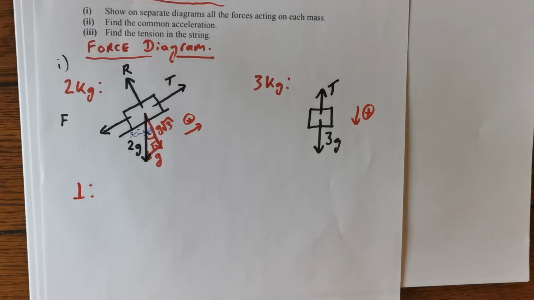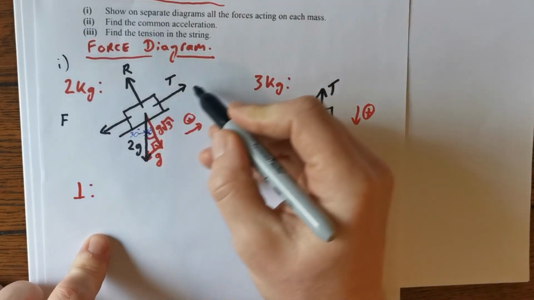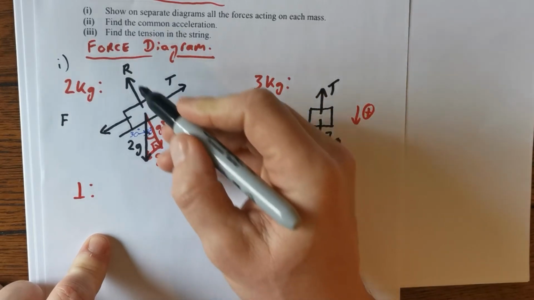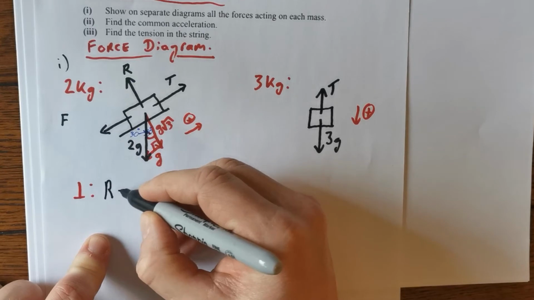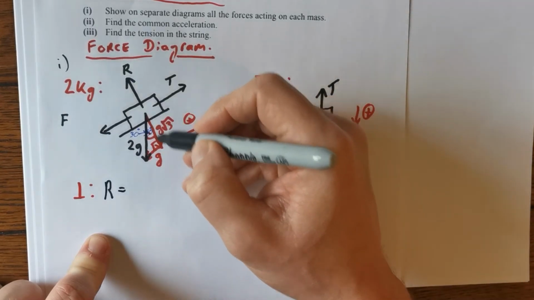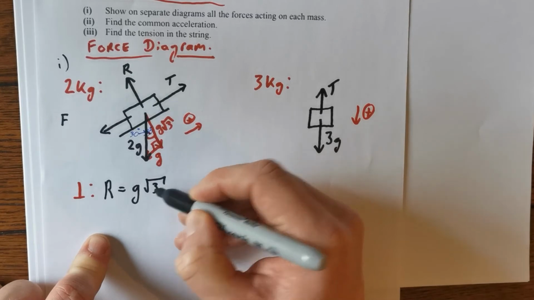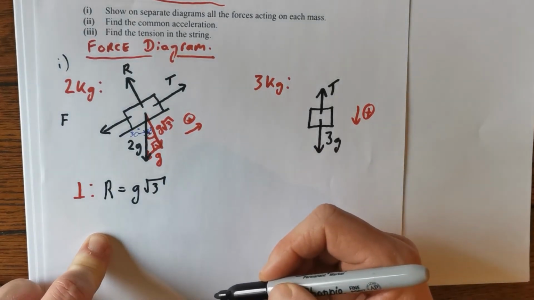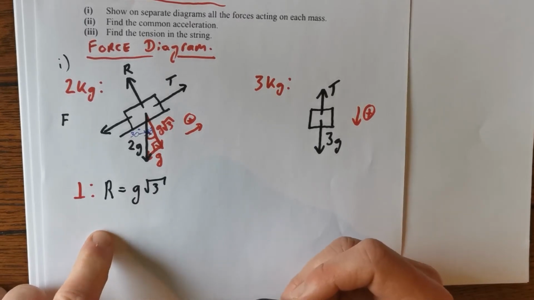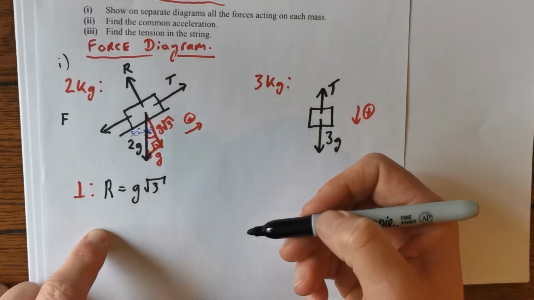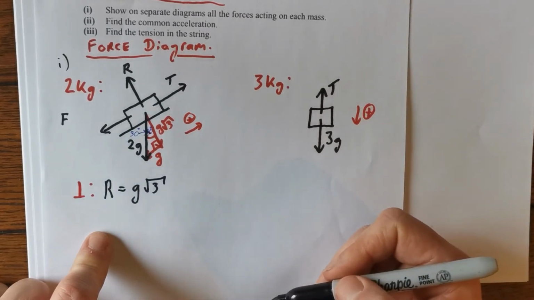So perpendicular to the plane, there's no acceleration perpendicular to the plane. The only acceleration is happening parallel to the plane, which means the force up away from the plane, the normal reaction there, must equal the force down into the plane, which is g root 3. So that's the normal reaction. We have a value for the normal reaction, and that's a constant. The normal reaction here is g root 3.